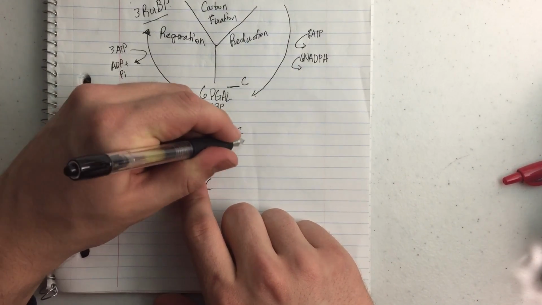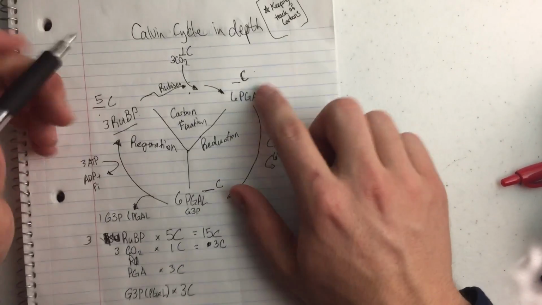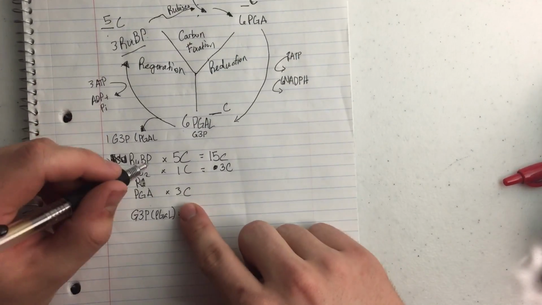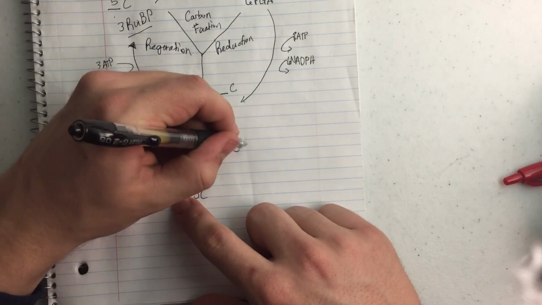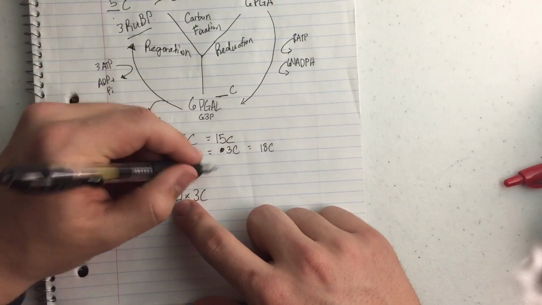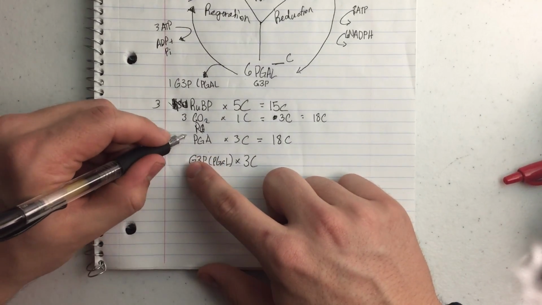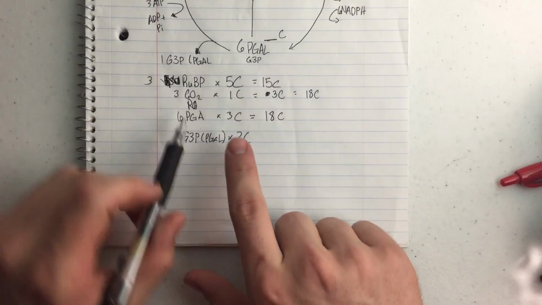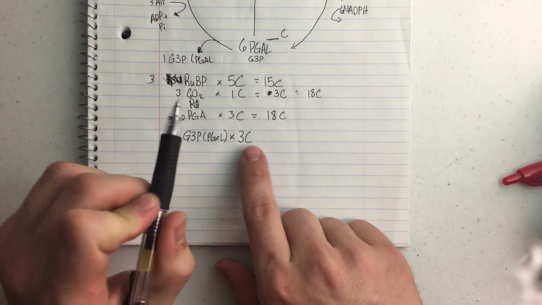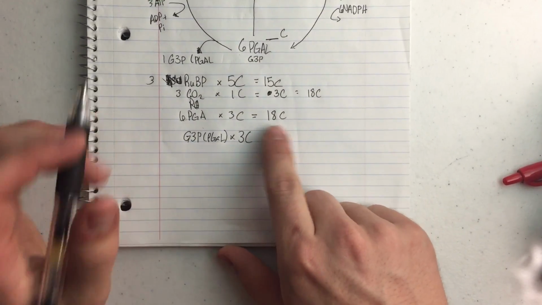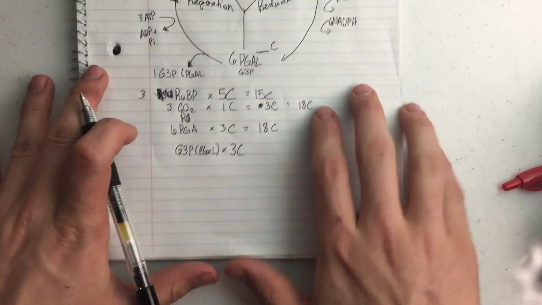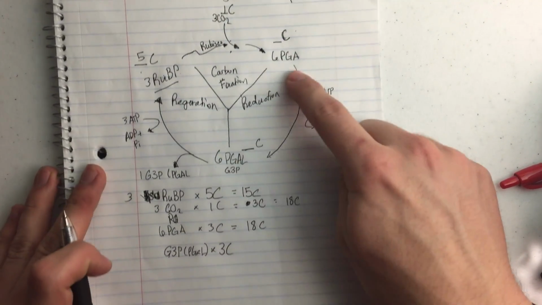And then for my CO2s, I have a total of 3 carbons. So because PGA is a 3-carbon molecule and there are 6 of these molecules, 6 times 3 carbons each is 18 carbons. Okay, so we haven't lost any carbons. We have a total of 18 carbons in the cycle when we're here.